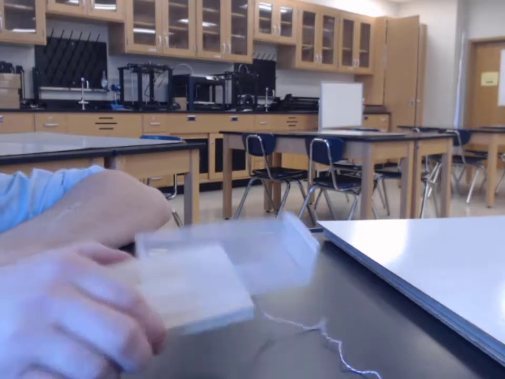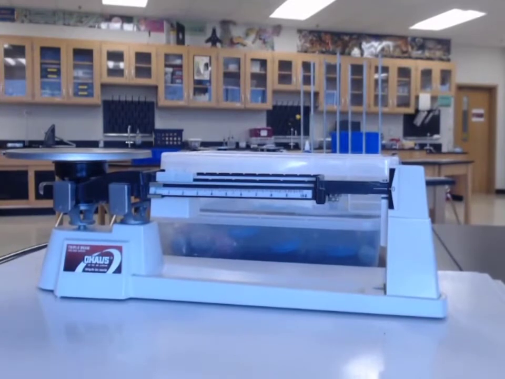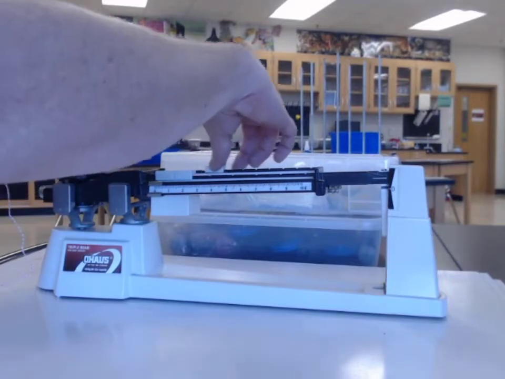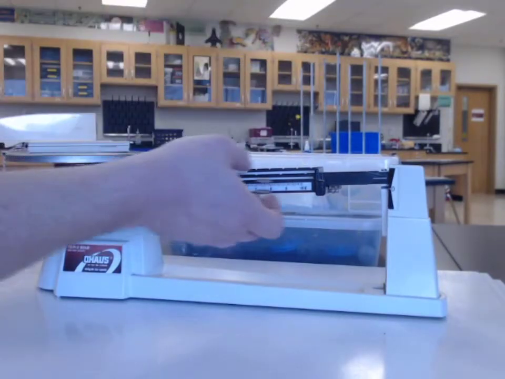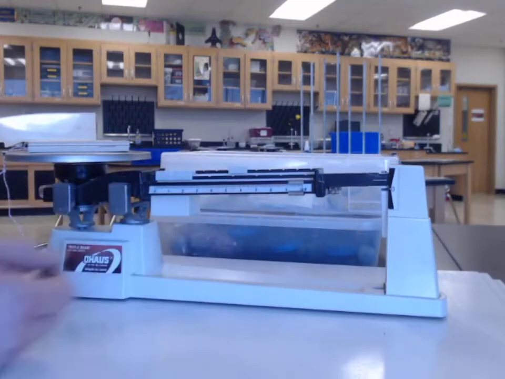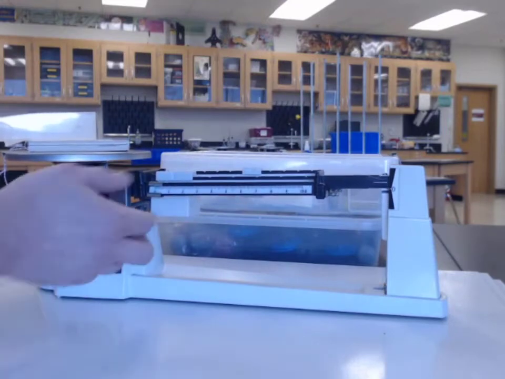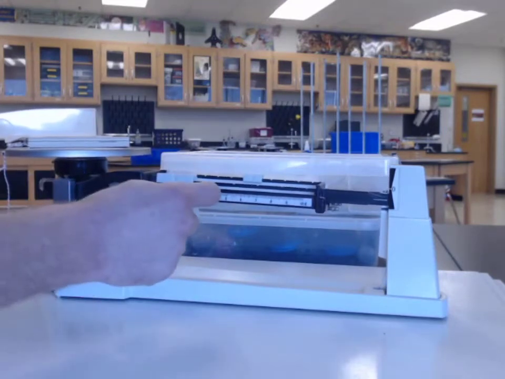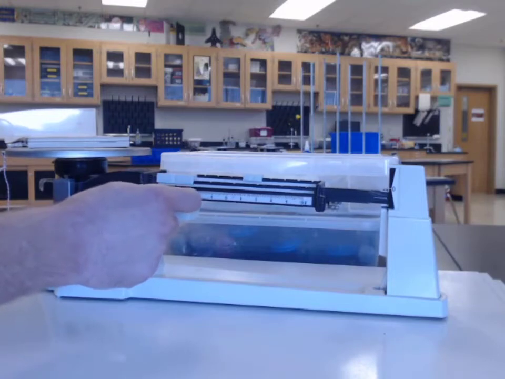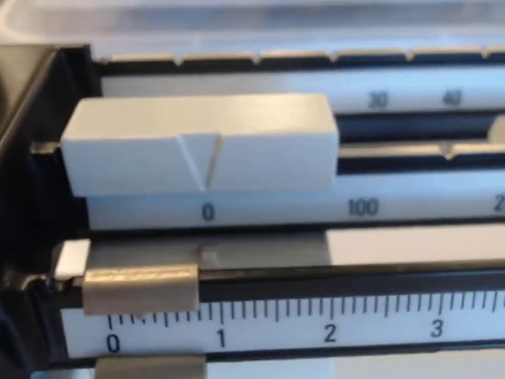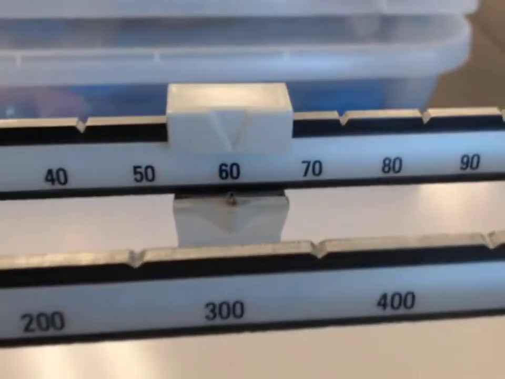First, we're going to need to measure the mass of our little sled here. I've zeroed my triple beam balance. So now we're ready to take a mass measurement. That's nice and balanced. Here's a close-up so you can see where each particular mass is on the triple beam balance.